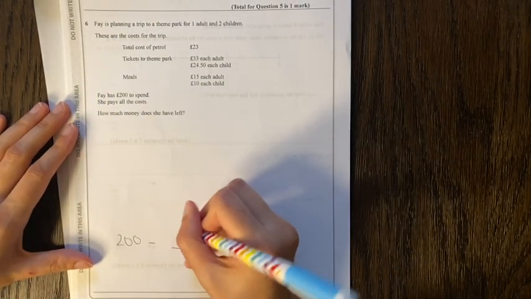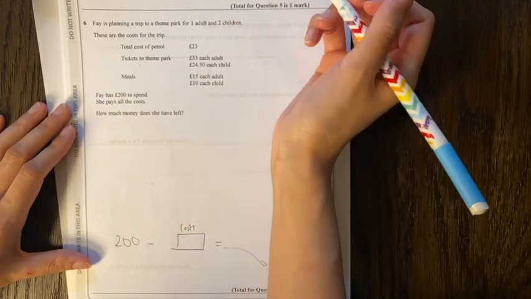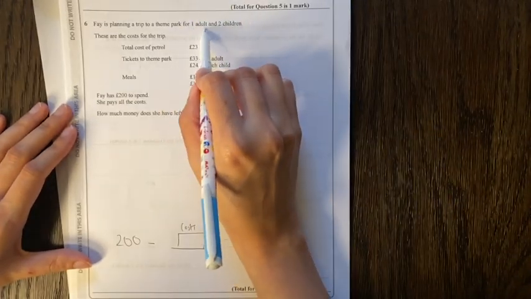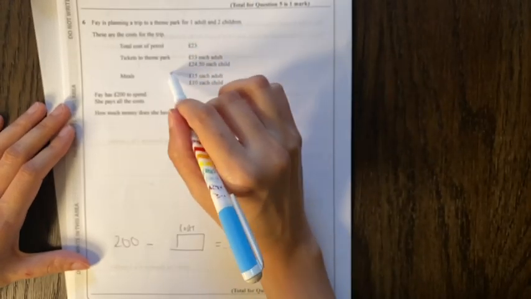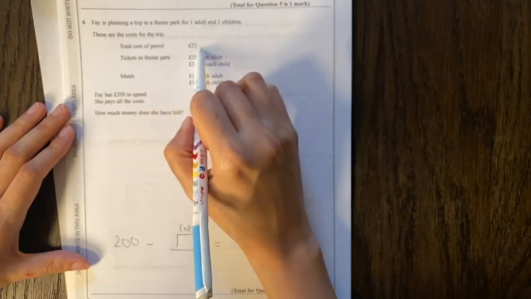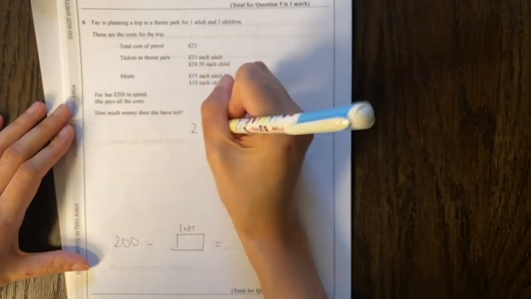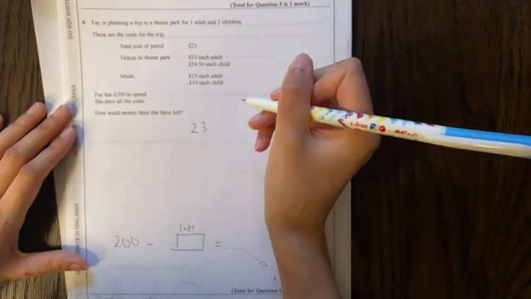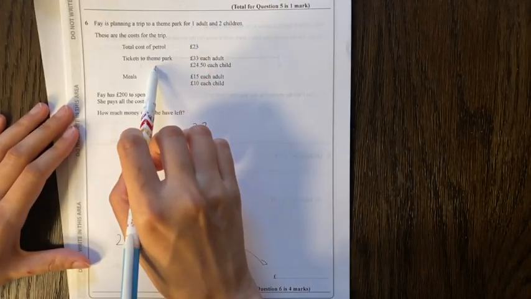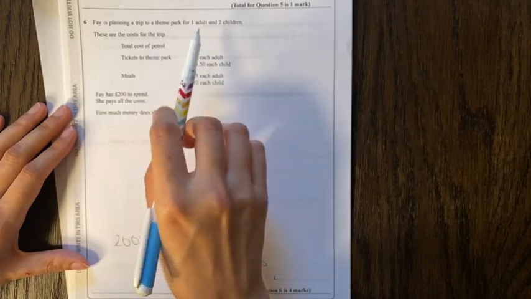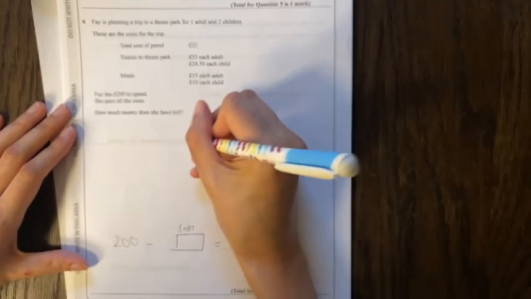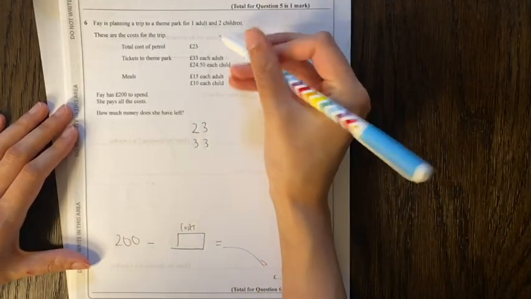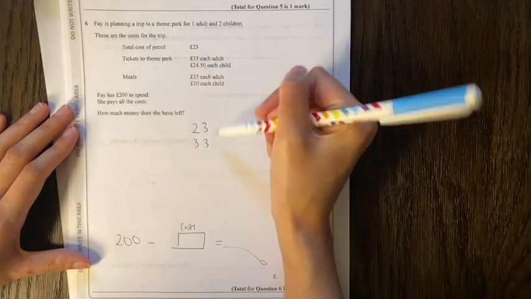So we need to figure out all of the costs. So we know that there's 1 adult and 2 children, and there's different prices for tickets and meals, and there's only one price of petrol because that doesn't matter if you're a child or an adult. So we know that 23 is first up in our sum, so we're going to be adding. Then we need to see how much tickets cost for 1 adult and 2 children. So I know that 1 adult is 33, so I'm going to add 33. And it's 2 children, so I'm going to have £24.50 twice.